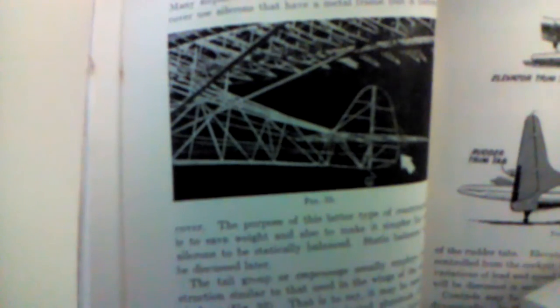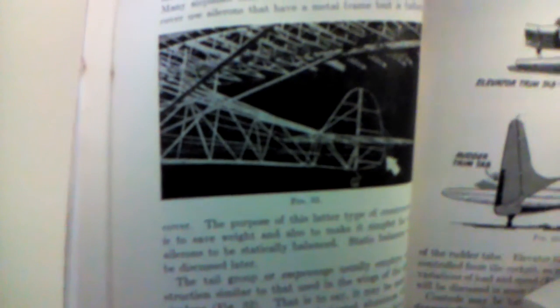And a fuselage is going to be quite similar. It'll have a structural support of some kind, and then several pieces that form up a sort of lattice work. There's another good picture on page 30 that shows that sort of lattice work right there.